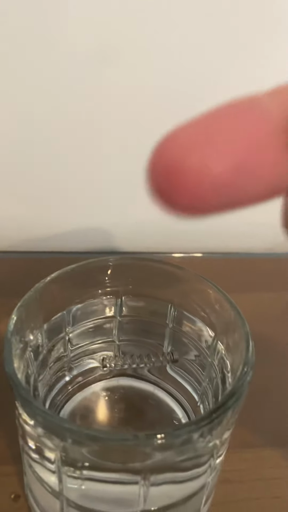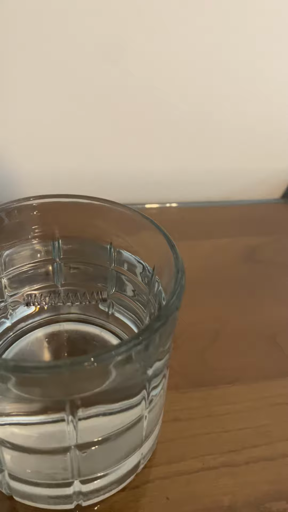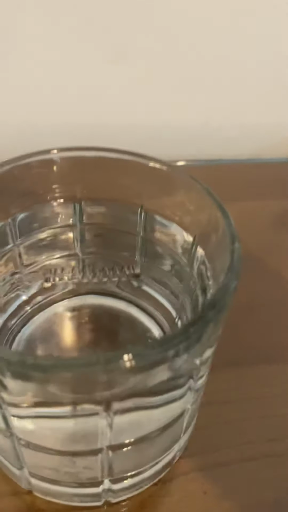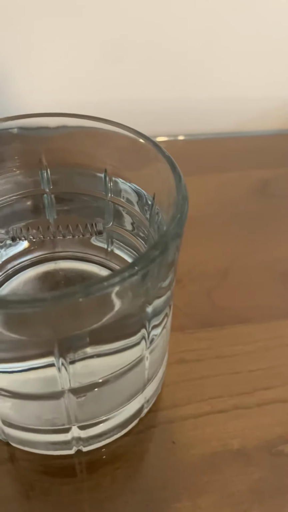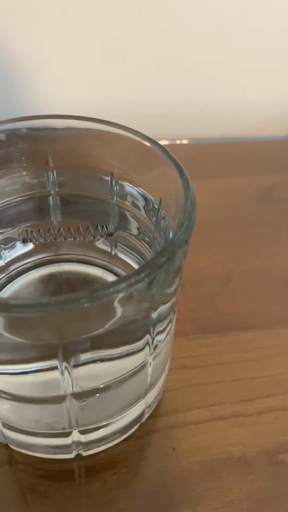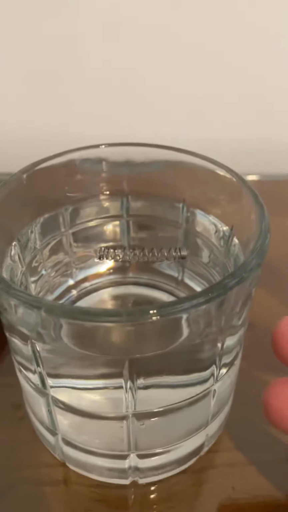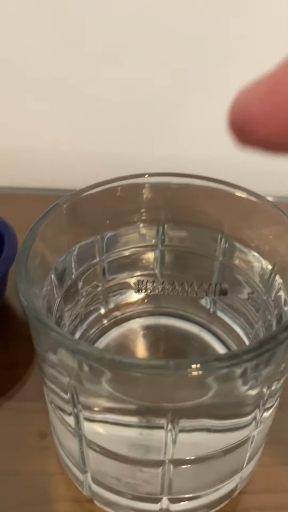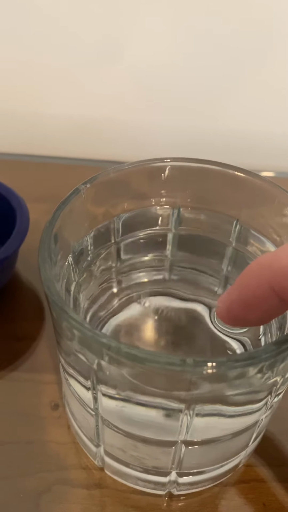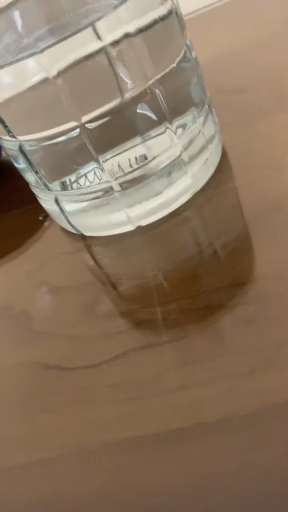Soap, once it touches the surface of the water, will break the hydrogen bonds on the surface of the water, causing the spring to suddenly sink to the bottom. Soap is a surfactant designed to break down water surface tension. That's why it's such a good cleaner and is used on our dishes. So we're going to take a little bit of soap and just touch it to the surface of the water and see what happens. There it goes. It's at the bottom of the glass now.